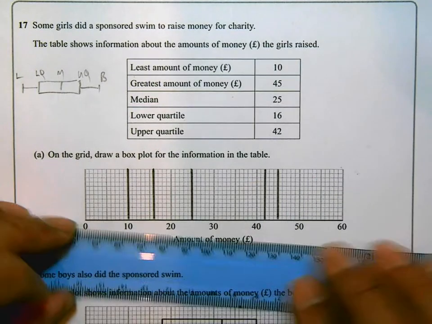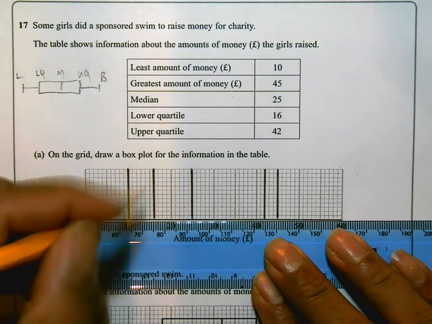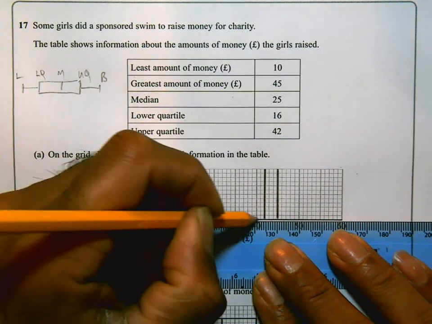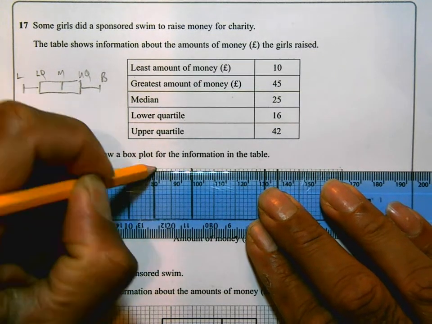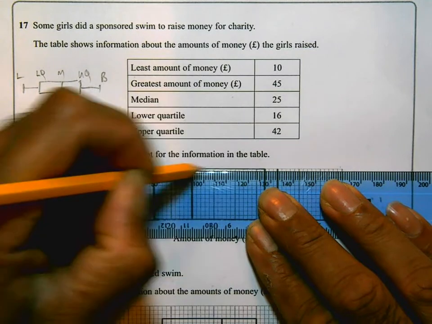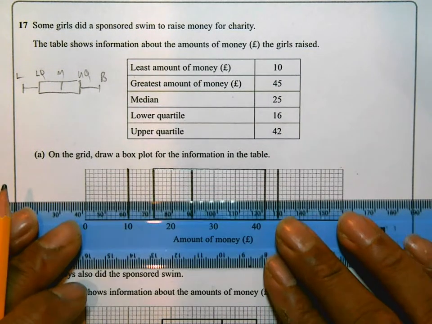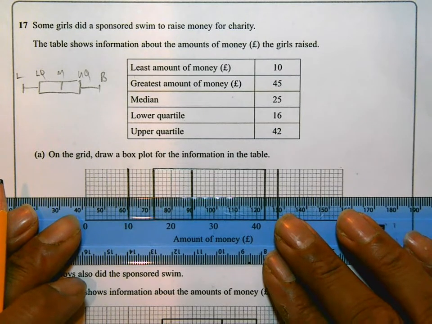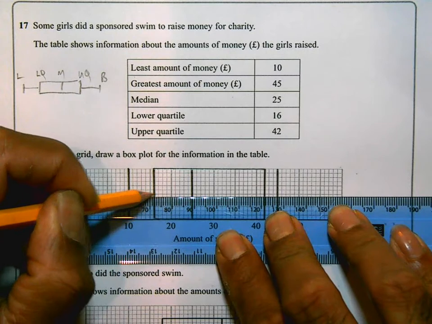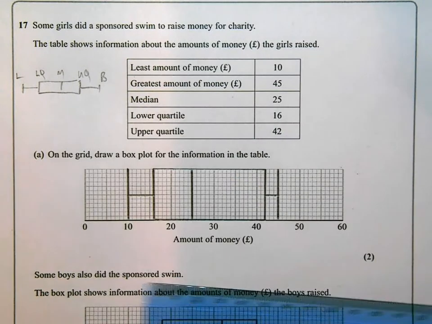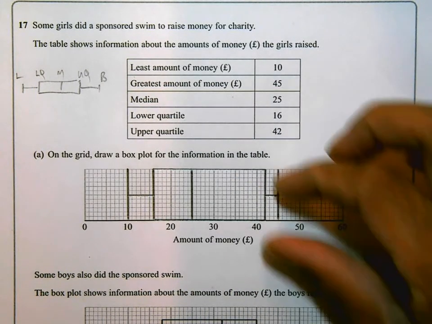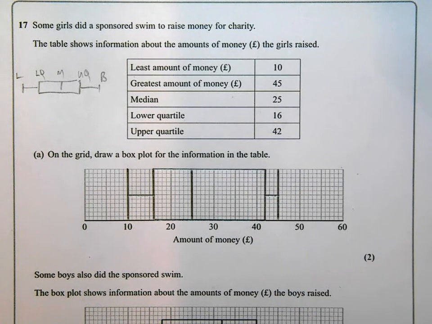So I'm going to draw the box around from the lower quartile to the upper quartile. And there it is. There's my box plot. That's enough. I could have made the box narrower. No big difference there, but that is enough to get full marks, the full 2 marks for that part of the question. Let's look at part B.